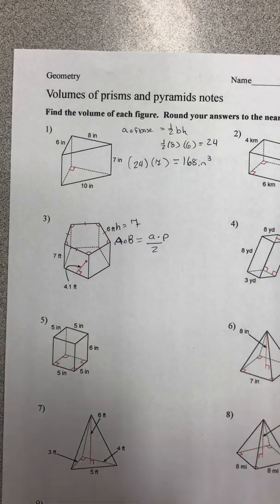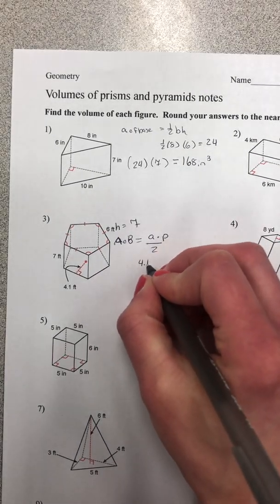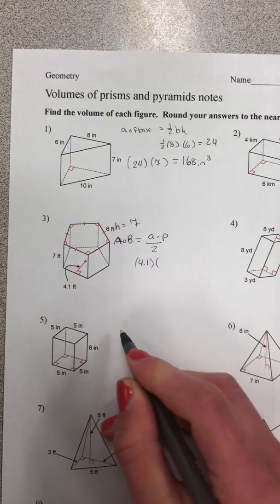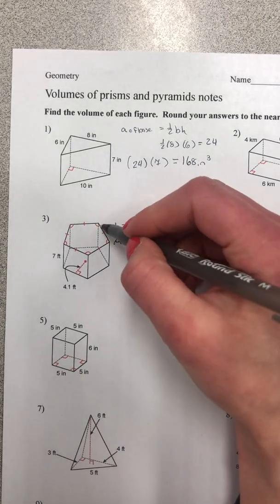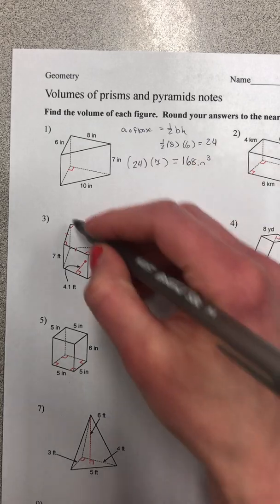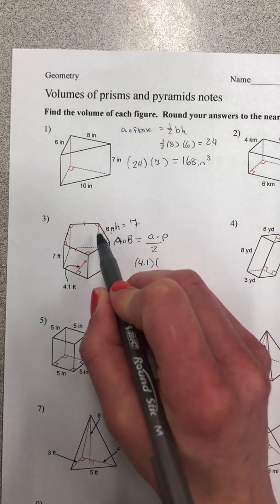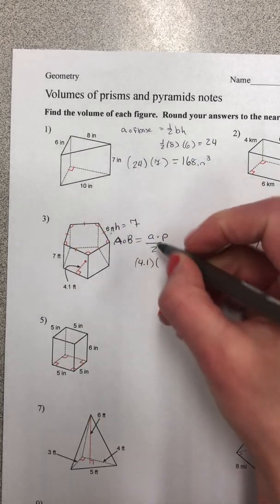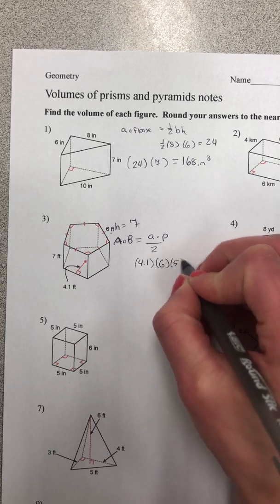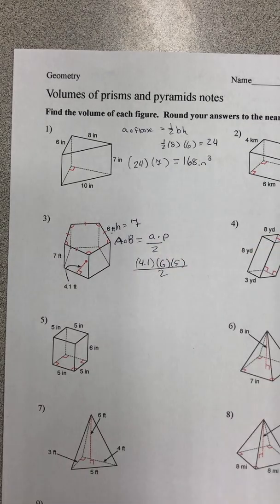The apothem is 4.1. The perimeter is the side length times the number of sides. So we have 6 times 5. And all of this divided by 2. We're going to multiply all these together and divide by 2.